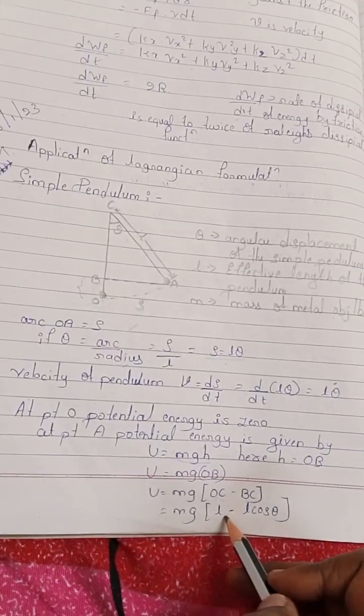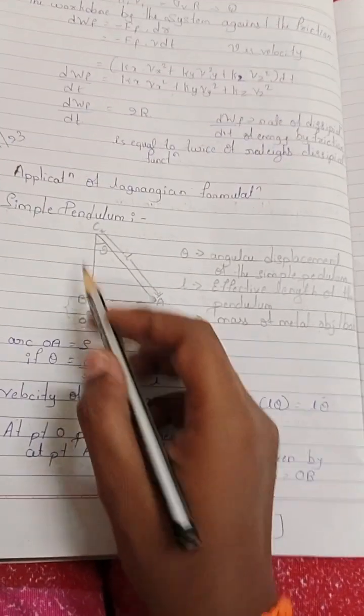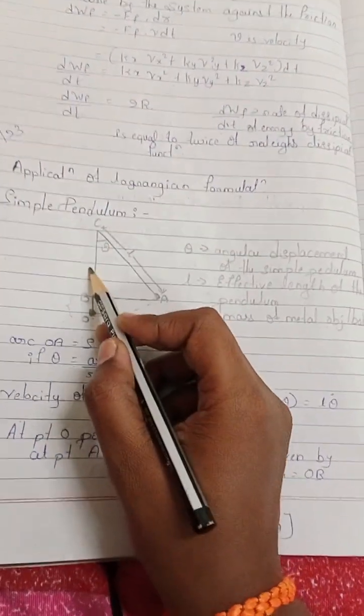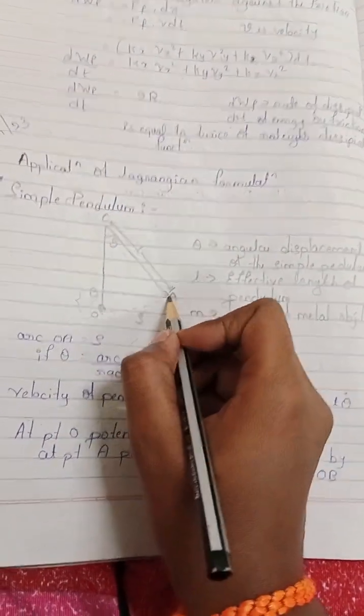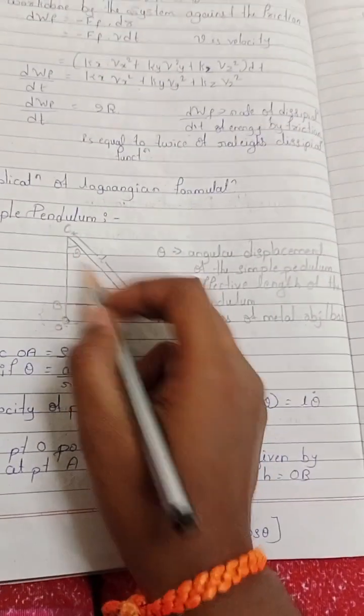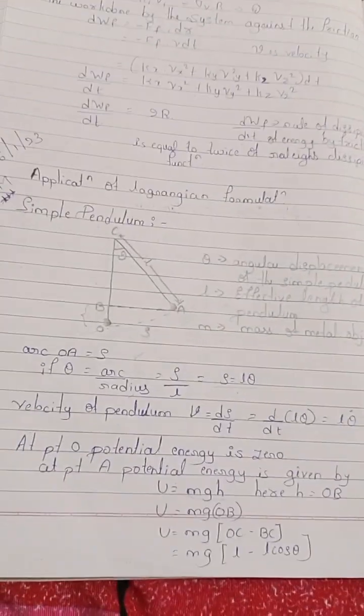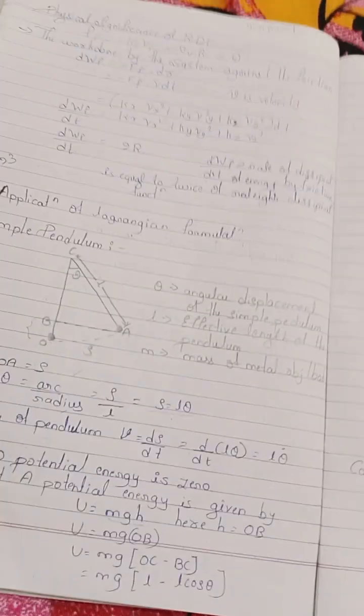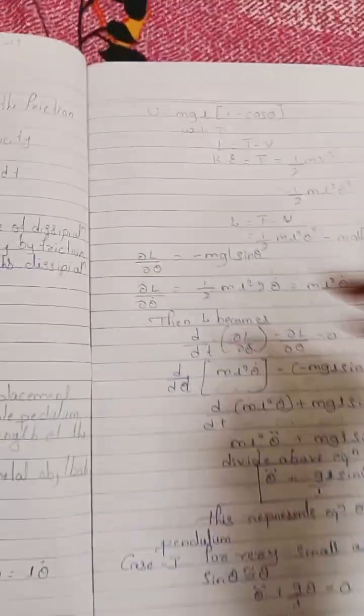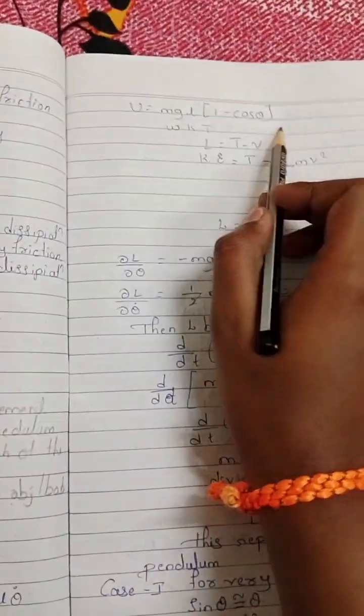OC value is L, and BC, this B to C, if we consider from the Pythagoras theorem, this is the hypotenuse, this is the opposite side, this is the adjacent one. So cos theta is defined as adjacent divided by hypotenuse, so that is L into cos theta. Okay. Then U is equal to mgL. Here we took L as common, and 1 minus cos theta remains.